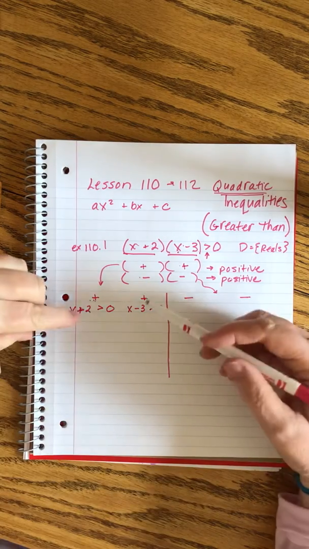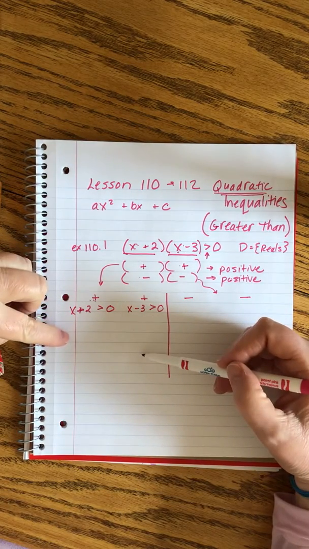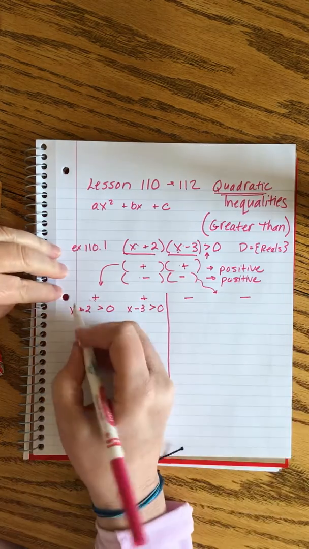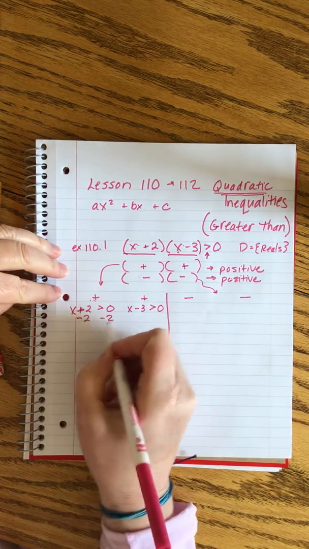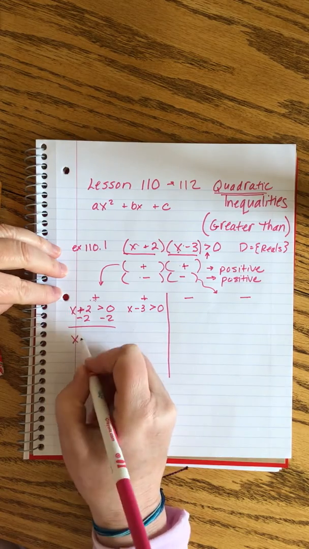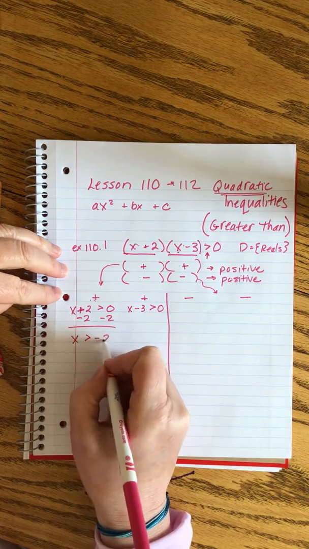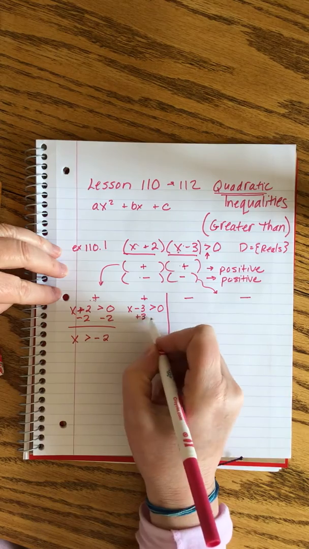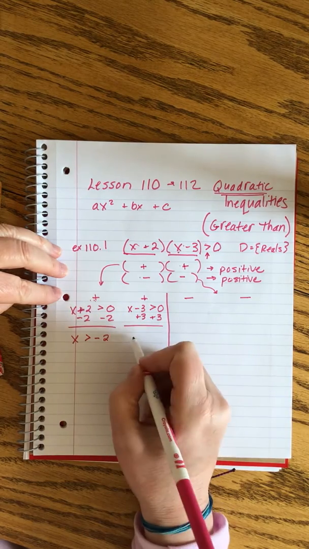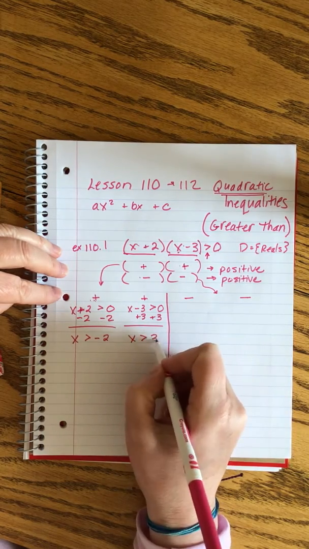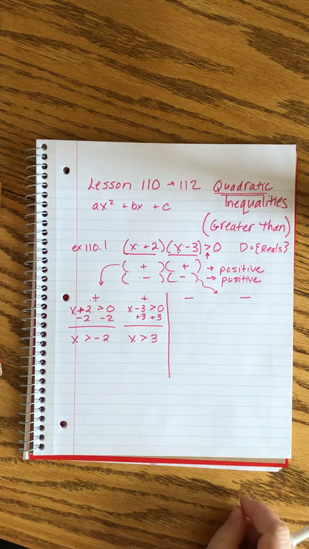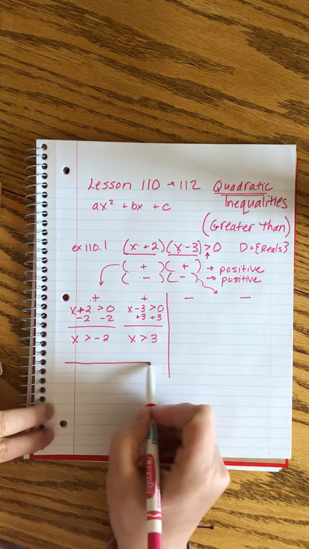Now, we're simply going to solve these two values for x. So here we do, it's simple algebra. X is greater than minus 2. X is greater than 3. Okay? And now let's draw a simple graph of that.